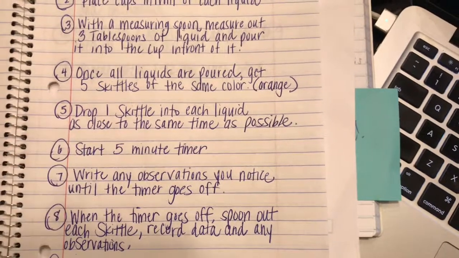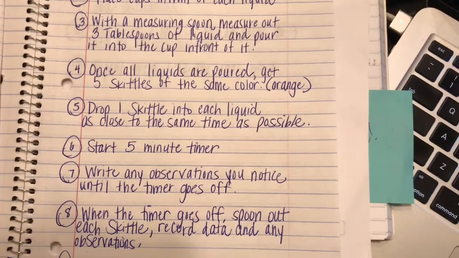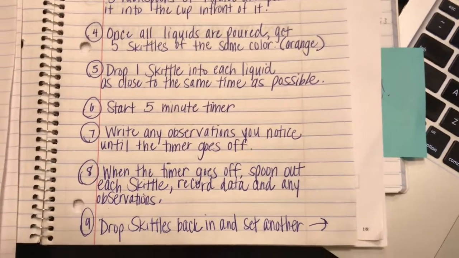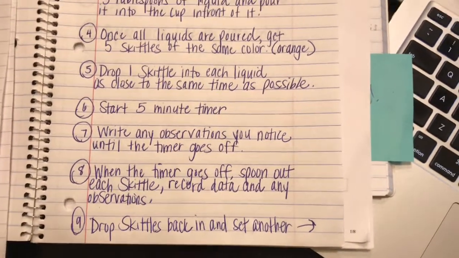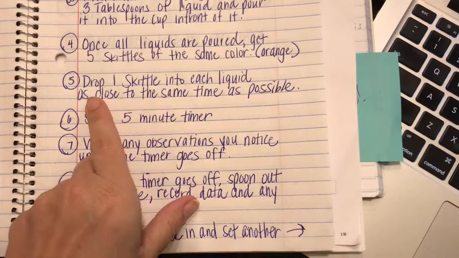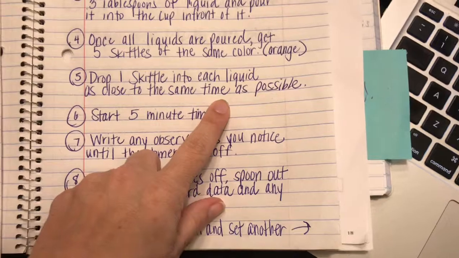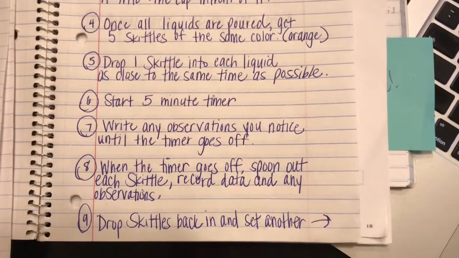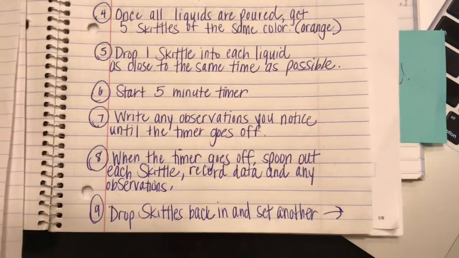Now, we had 18 of us working on this, so I had lots of hands to help. But if you're doing this at home, maybe with a sibling or with mom or dad, you may have to drop 1 Skittle into each liquid, as close to the same time as possible. So drop 1, drop 2, drop 3, drop 4, drop 5, and you've got it. As soon as those went into the liquid, we started our 5-minute timer.